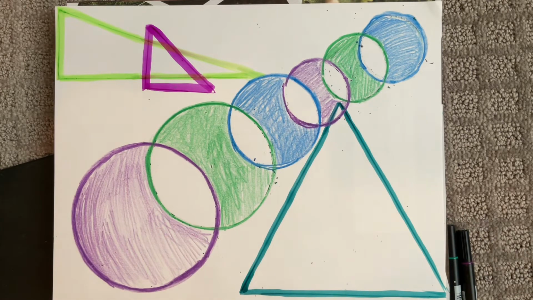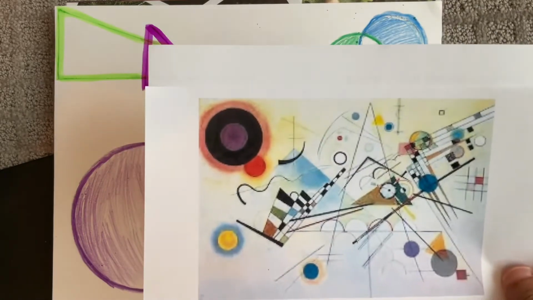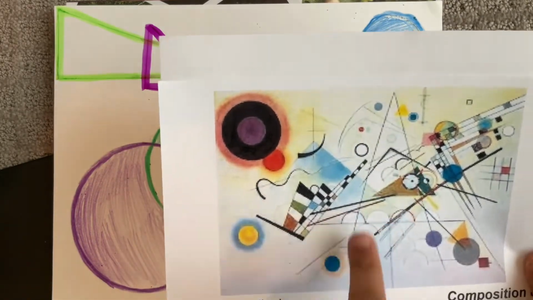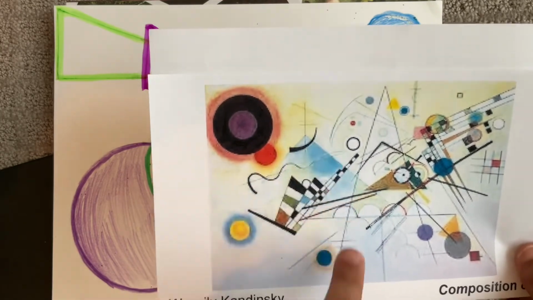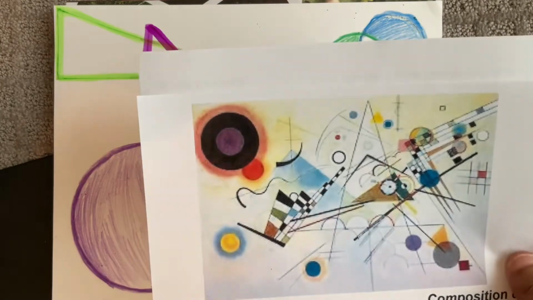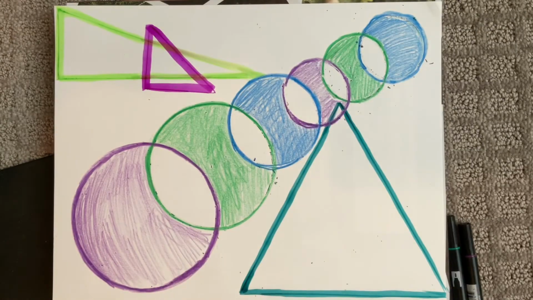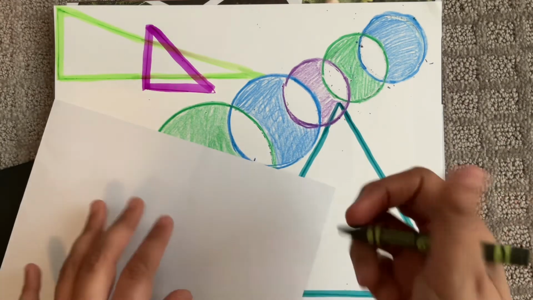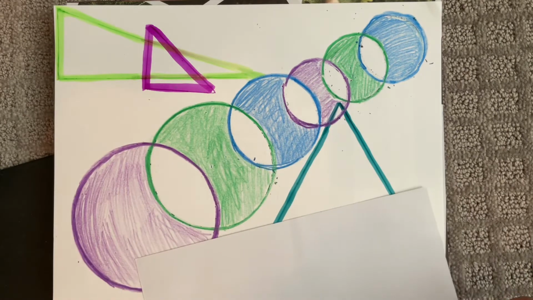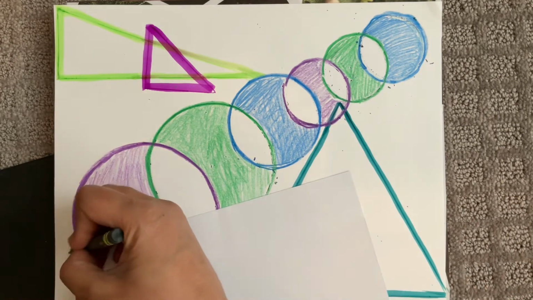So now that you're done drawing your shapes, it's time to draw the angle lines, straight lines, curve lines with a black crayon or black marker. Make sure you use a ruler for the straight lines and the angle lines. So you really need to just have fun with it. Just take it and just go.